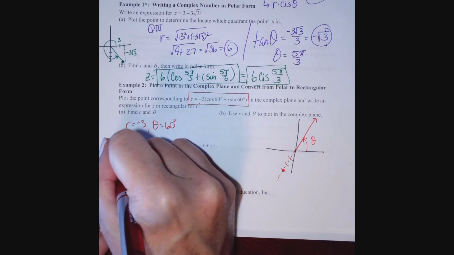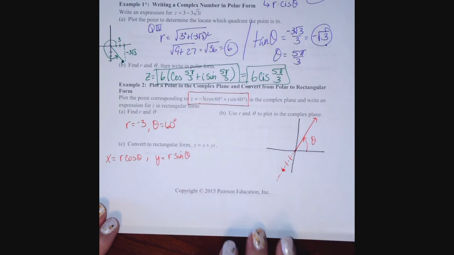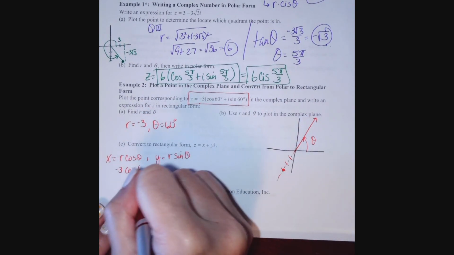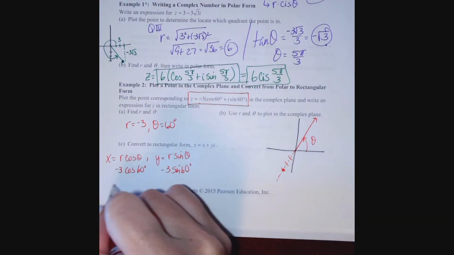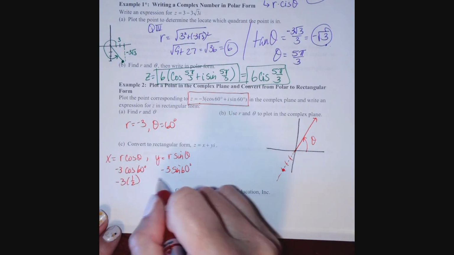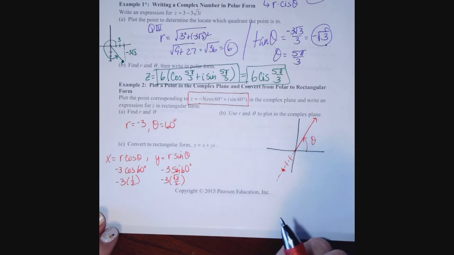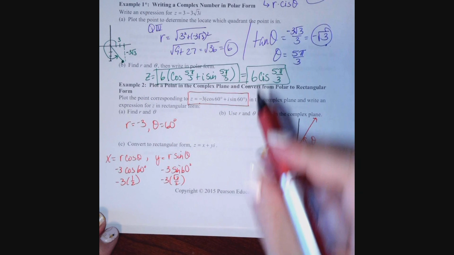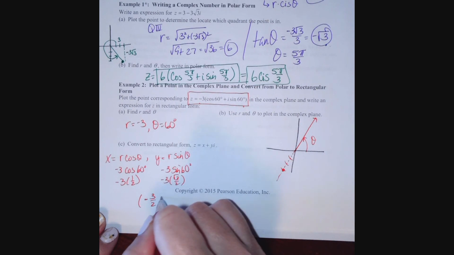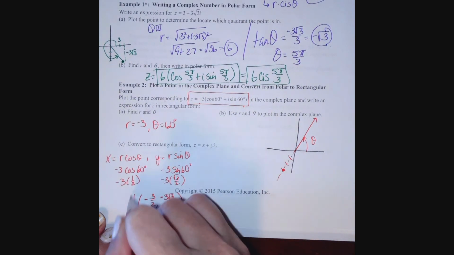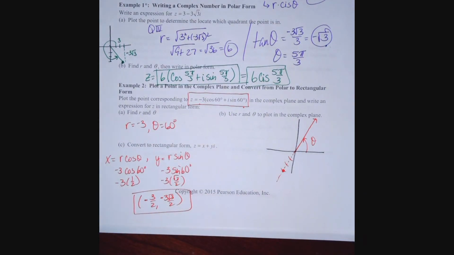So we have x equals r cosine theta and y equals r sine theta. r is -3, theta is 60 degrees. The cosine at 60 degrees is 1/2, and the sine at 60 degrees is square root 3 over 2. So my rectangular coordinates for this point, this is the polar coordinate, my rectangular coordinate for this point is -3/2, -3 square root 3 over 2. They're both negative. We're in our correct quadrant.